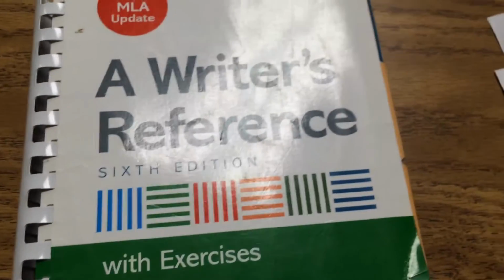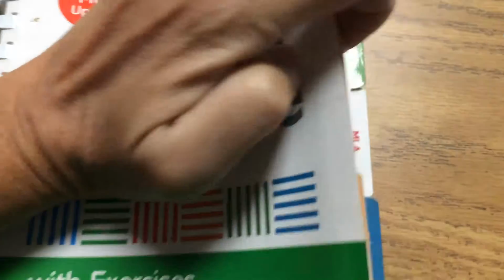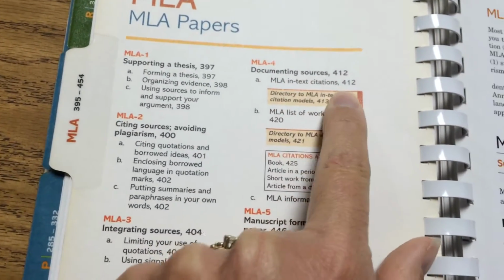This is how you use a writer's reference to set up in-text citations in a Works Cited page. The first thing you're going to want to do is go to the MLA tab. When you open the MLA tab, you're going to have MLA documenting sources for a MLA in-text citation on page 412.